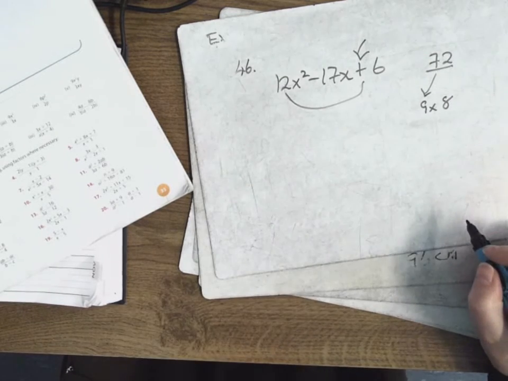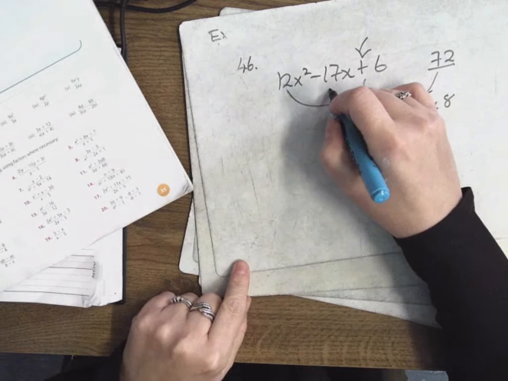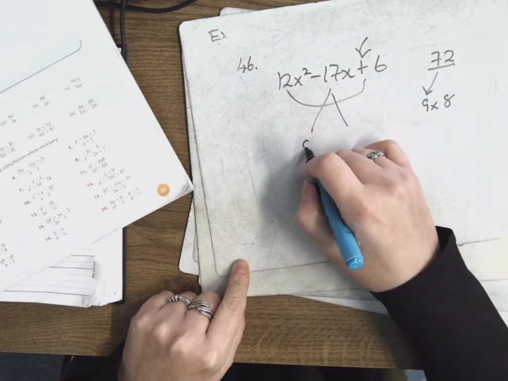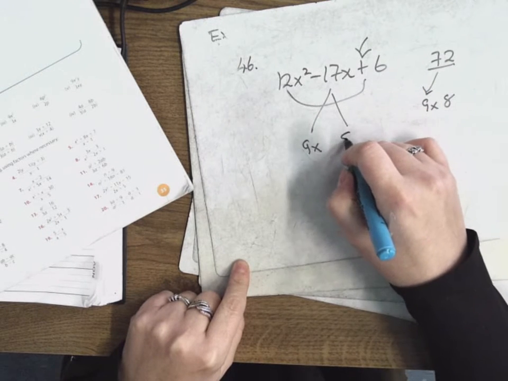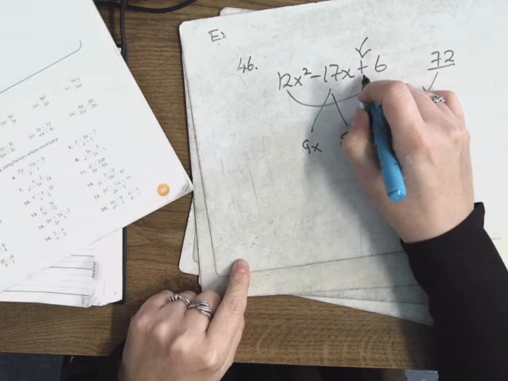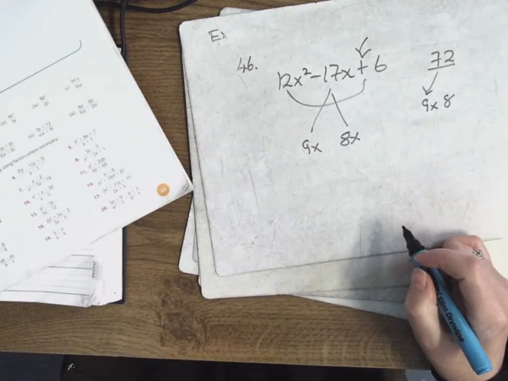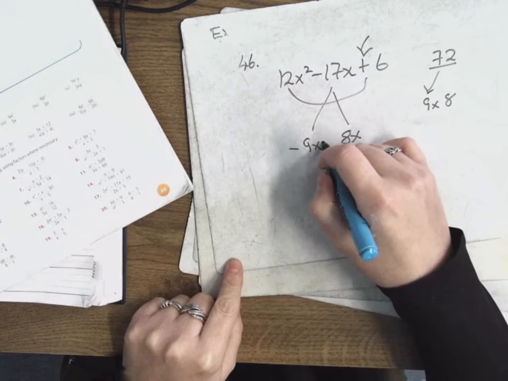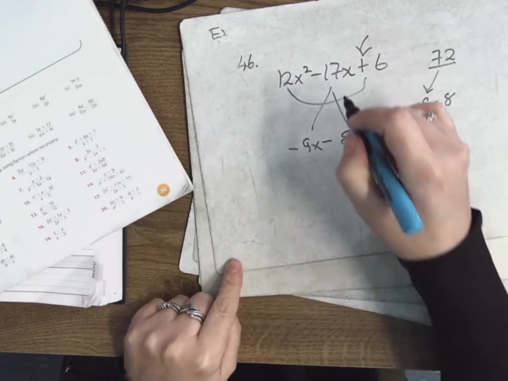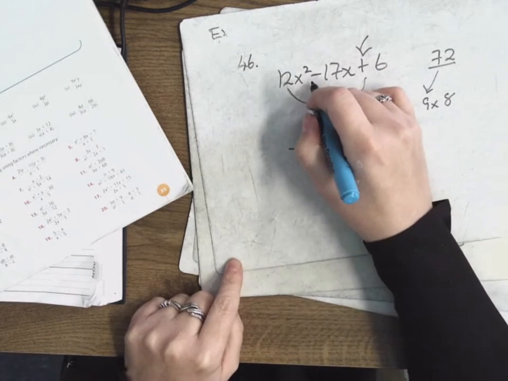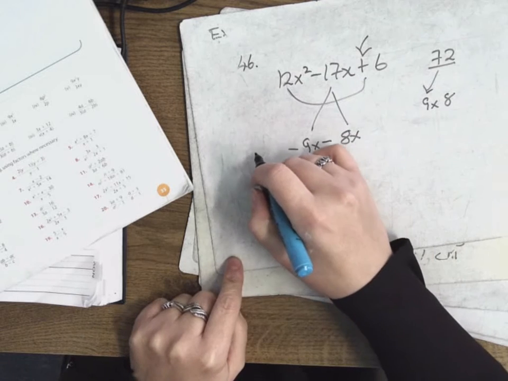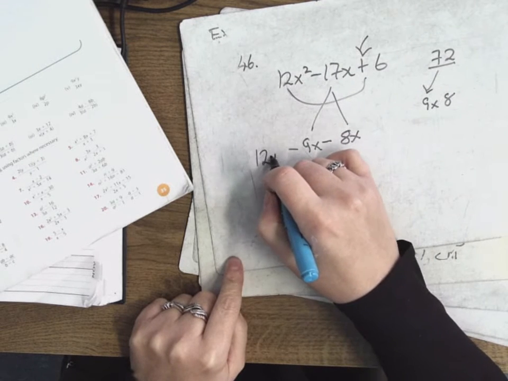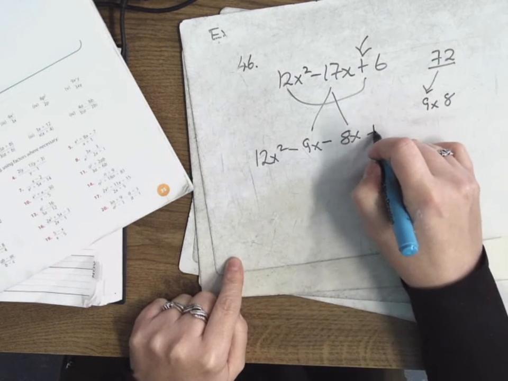Is that alright? Okay. Right, so that gets split into a 9x and an 8x. A plus means they're getting the same sign because you're adding them, so you only add when they have the same sign. So that's a minus 9 and a minus 8. So then I have a 12x squared here and a plus 6 here.